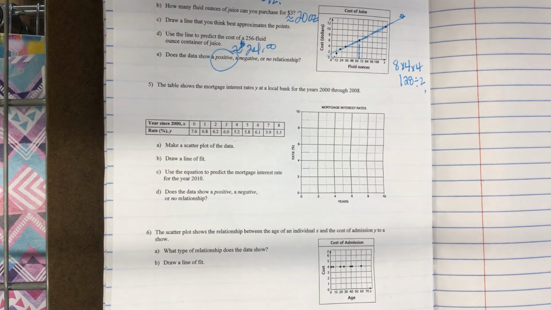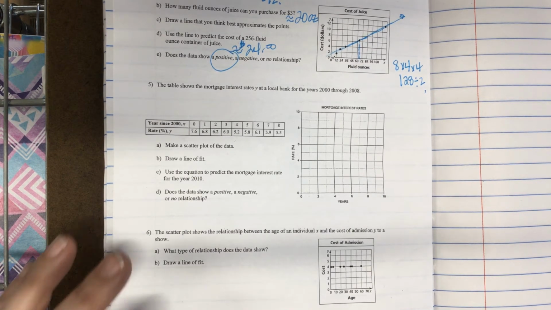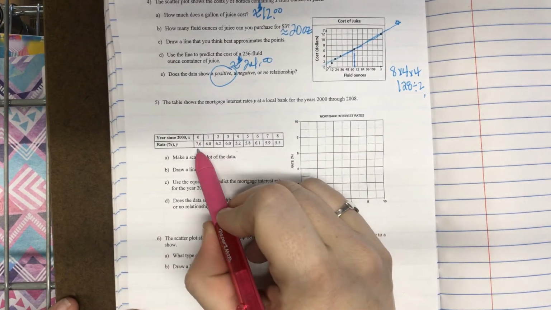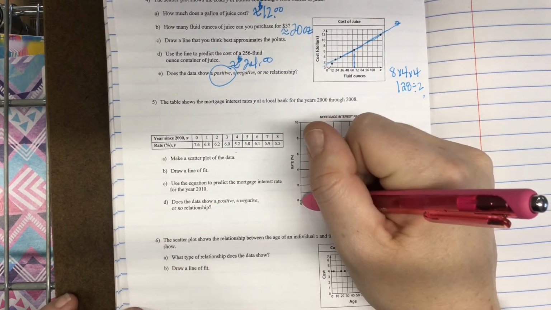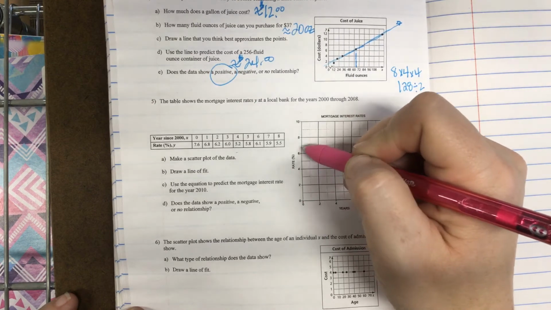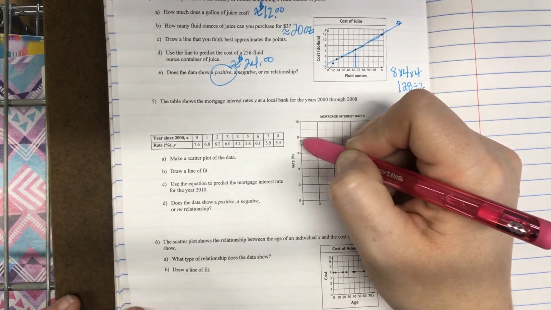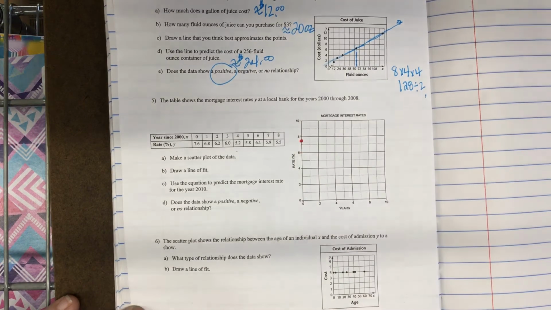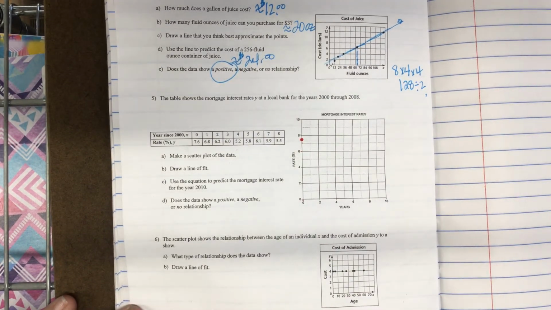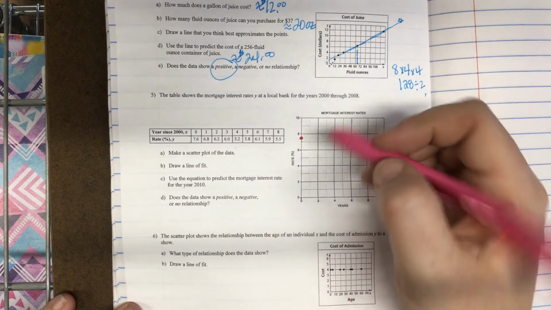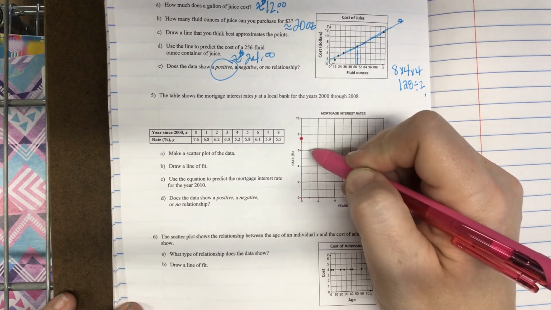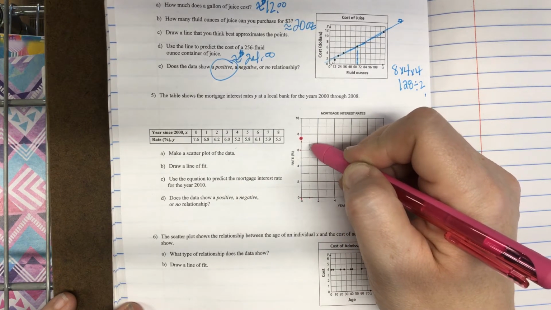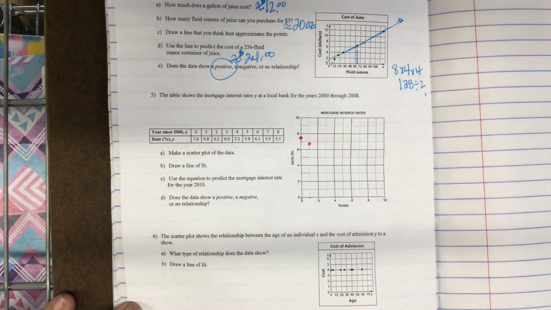All right, let's make this scatter plot. The table shows the mortgage interest rates at a local bank for the years 2000 to 2008. Make a scatter plot. So, year 0 was 7.6. Here's 6, 7, 8. So 7.6 is probably right there. Year number 1 is 6.8. So here's year 1. Here's 6. Here's 7. A little bit below is 6.8.